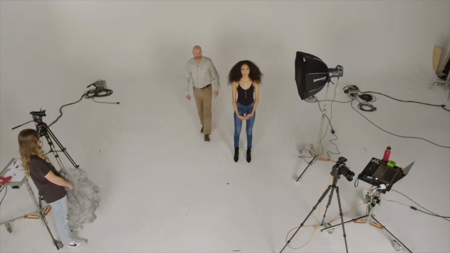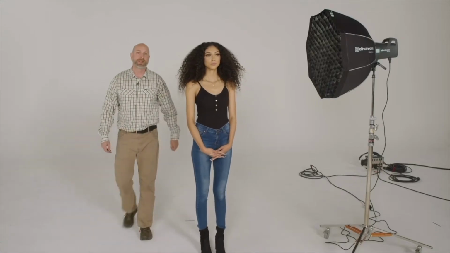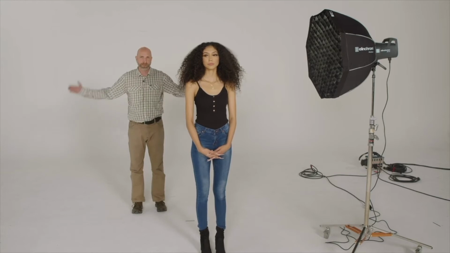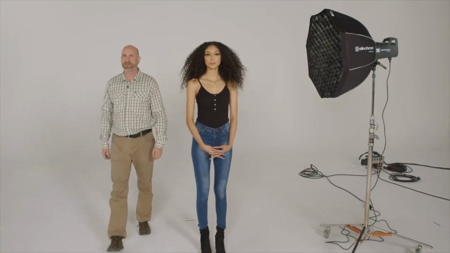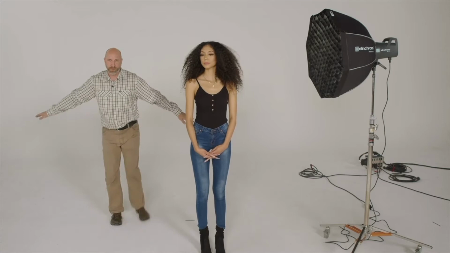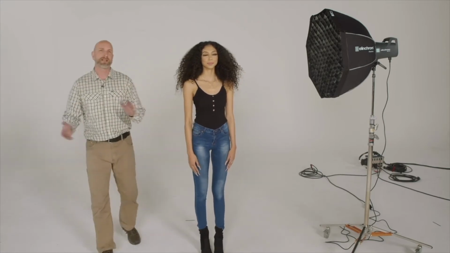If you're in a smaller studio, what I suggest you do is use a roll of black seamless paper or some kind of really dark background just to make sure the background is completely black. That's key for this lighting setup. So if you have all the distance in the world like we have here, that's going to work fine. If you don't, use some black seamless.